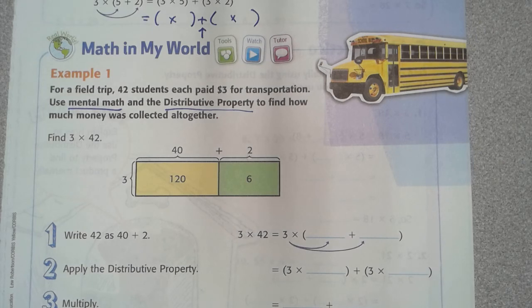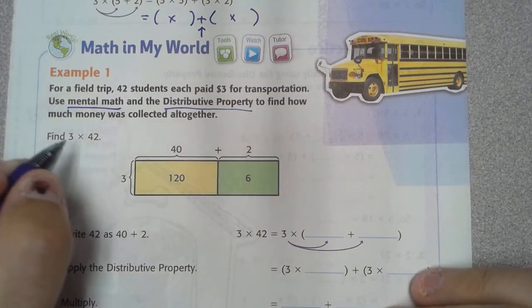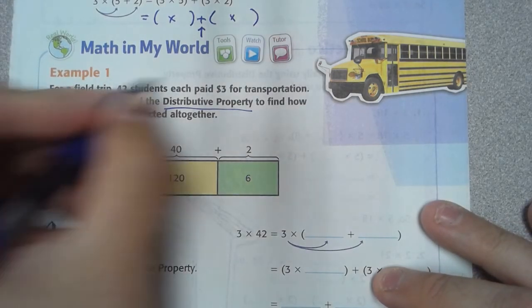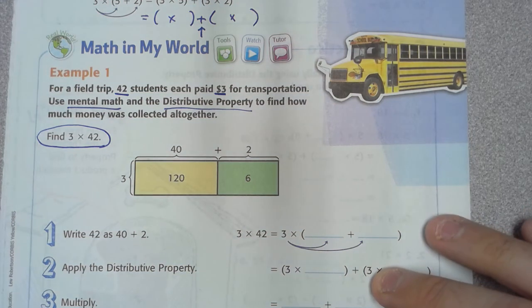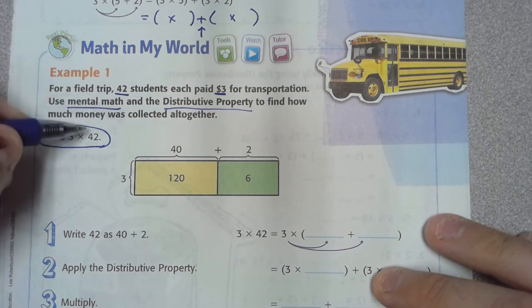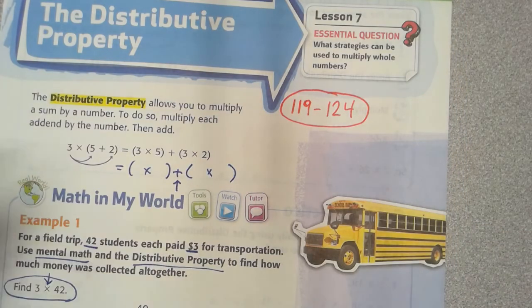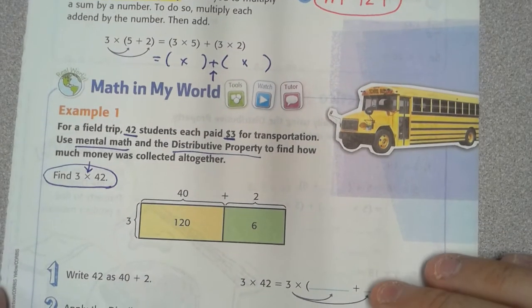So a lot of times when it says use mental math, I would rather you figure it out on paper, honestly. I think a lot of you saw yesterday that the numbers they give you, 42 and $3, well, since we're doing distributive property, you should probably know that we're going to do what to those two numbers? What's that? You're going to multiply, all right? The only time you add would be right here after you distribute these numbers.